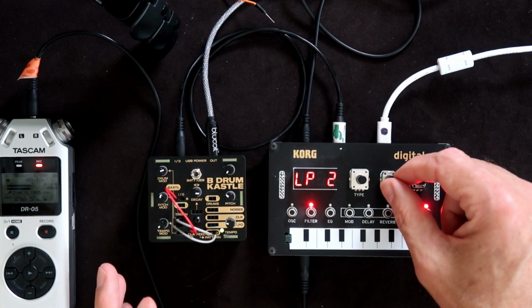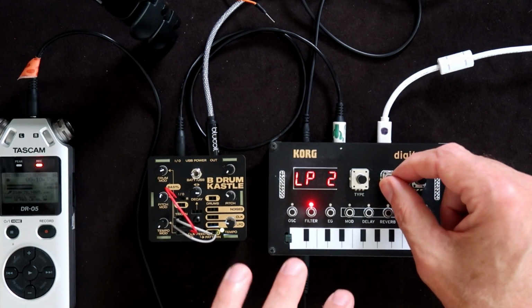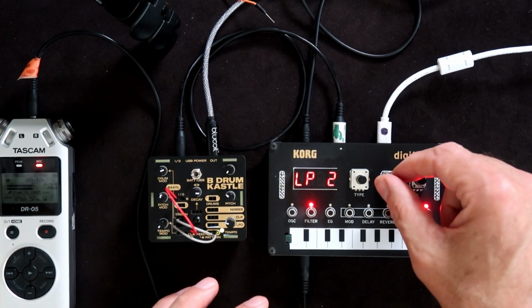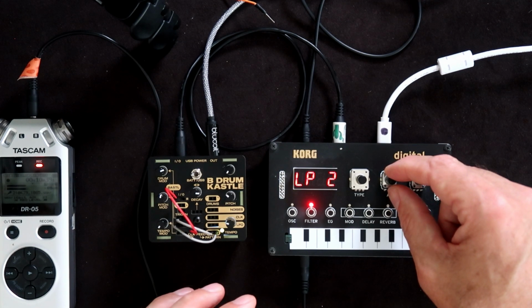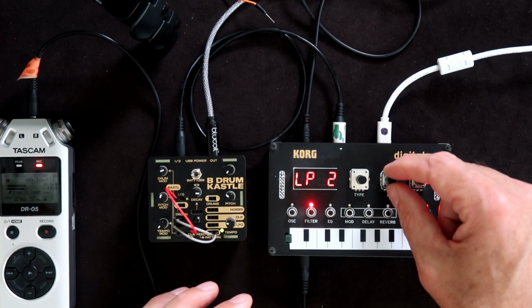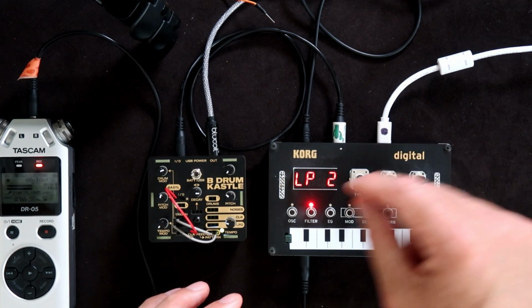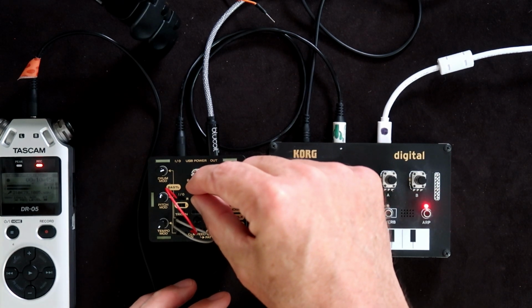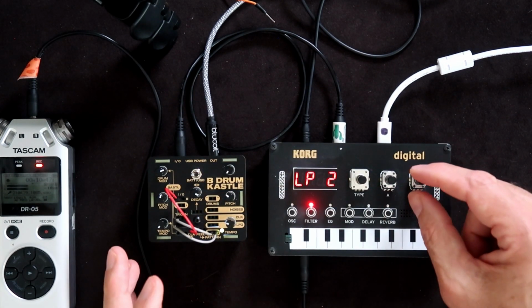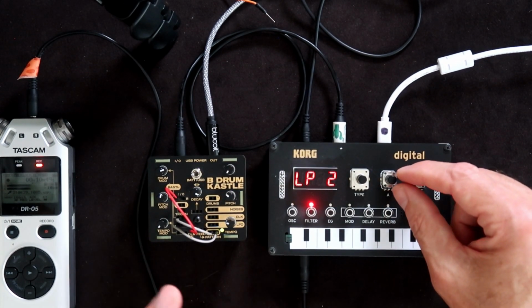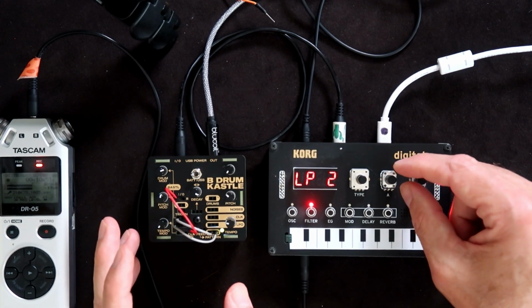And so I want it to be clear what instrument is doing what, so I'm going to turn the decay up a little. So there are some hits from the Kastle Drum that are melodic and some that are noisy.